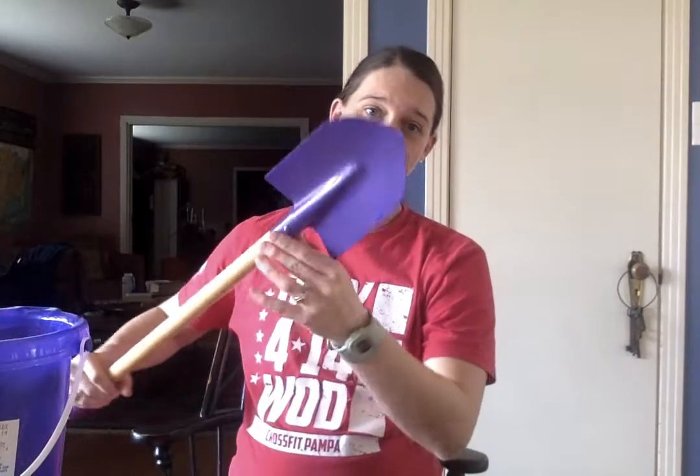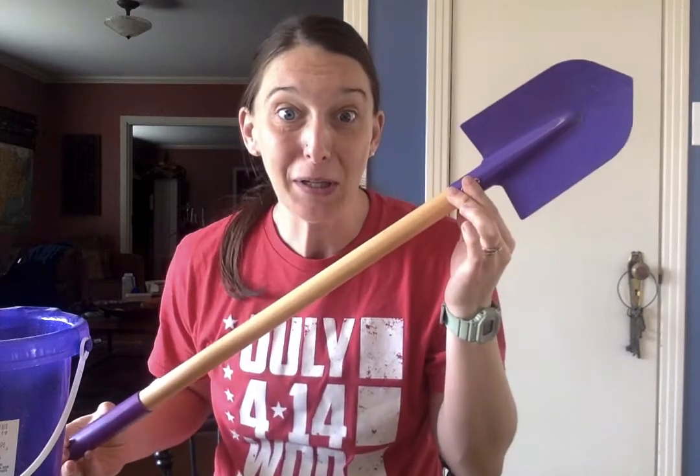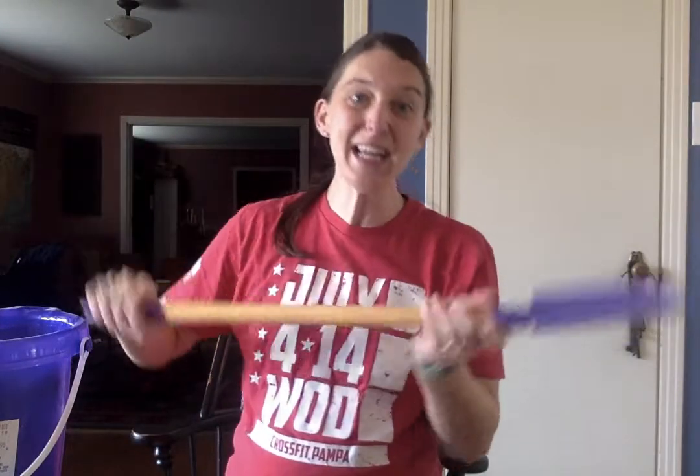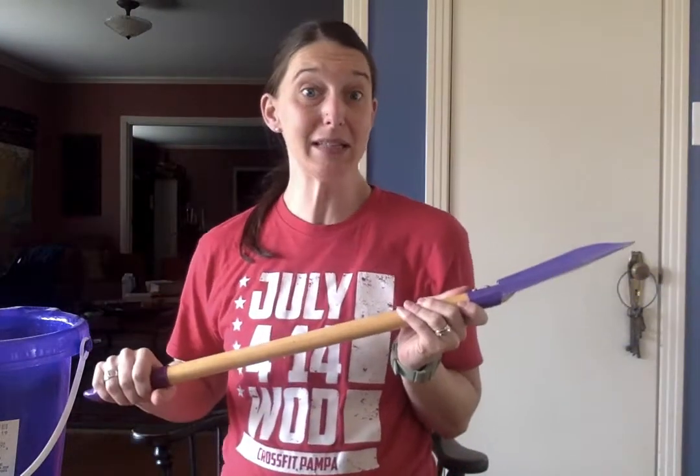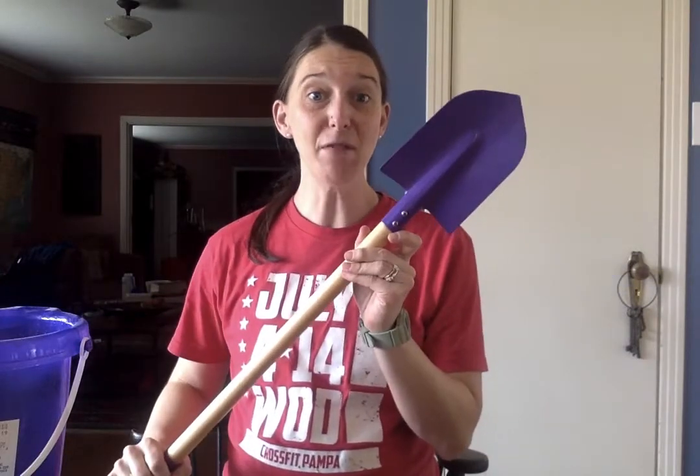Next, this is a very important tool if you're a gardener. I bet you guys know what this is called. A shovel. Shovels are for digging holes so that you can plant seeds or moving dirt. A shovel.